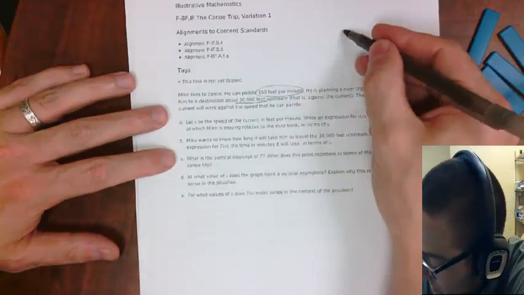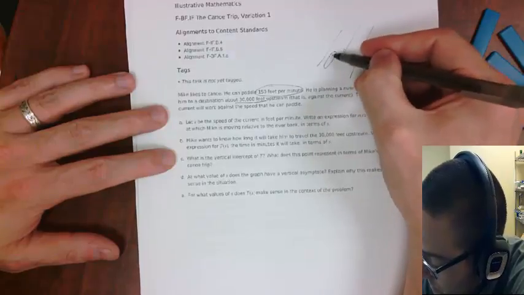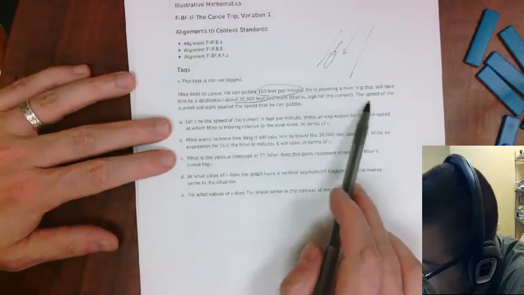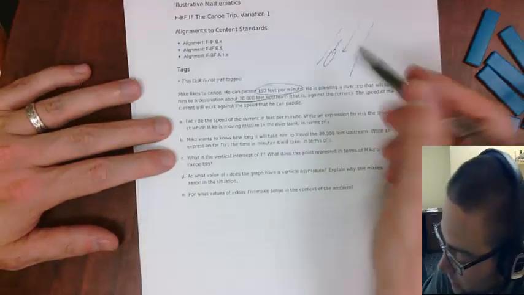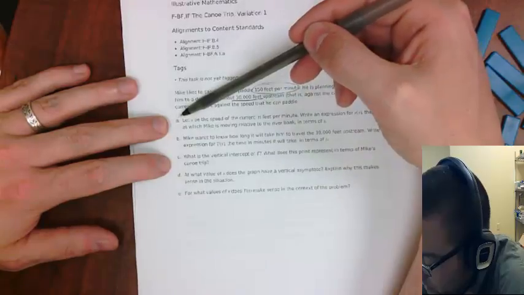Alright, I like to draw a picture at this point. So here's the current going downstream. He's taking his boat against the current. The speed of the current will work against the speed that he can paddle. Yeah, that's obvious. Now, part A.